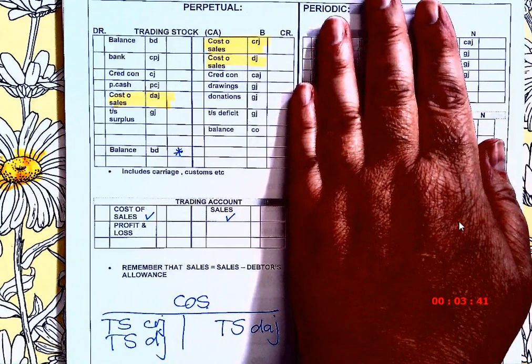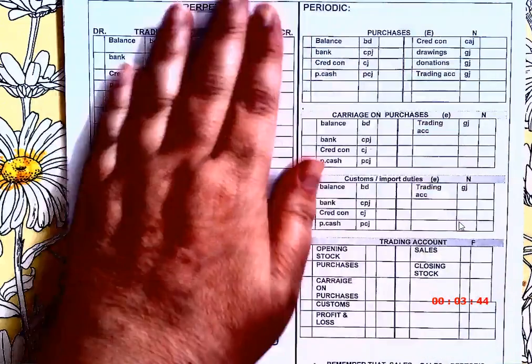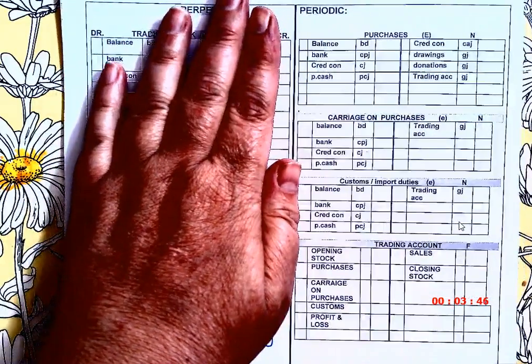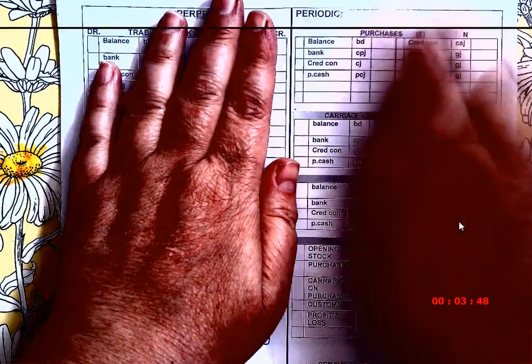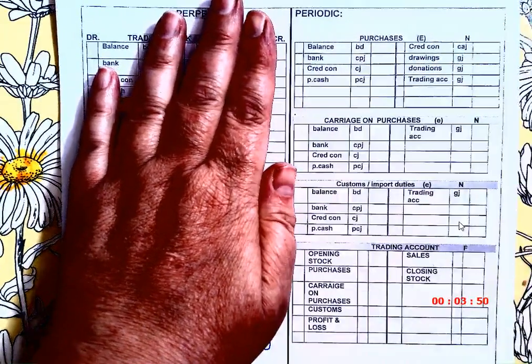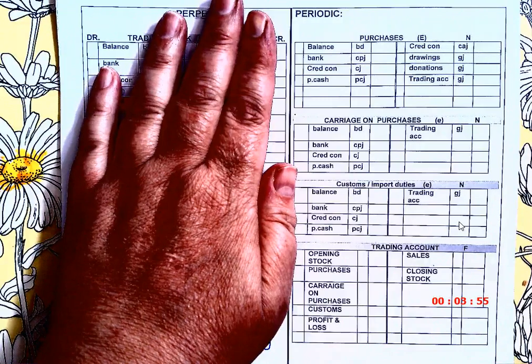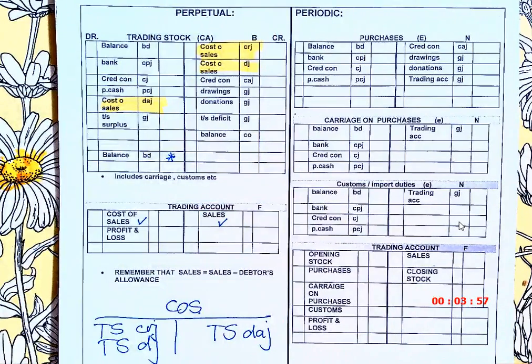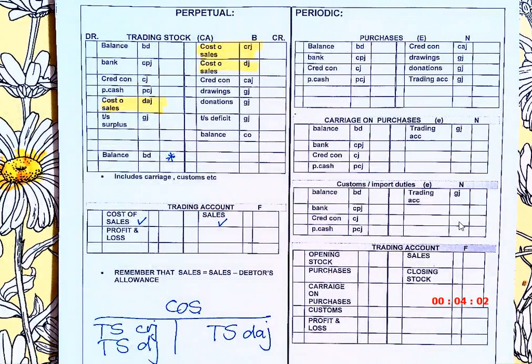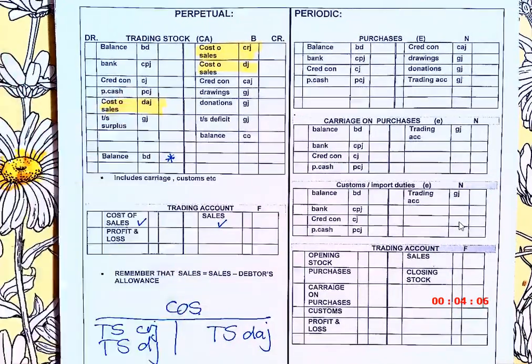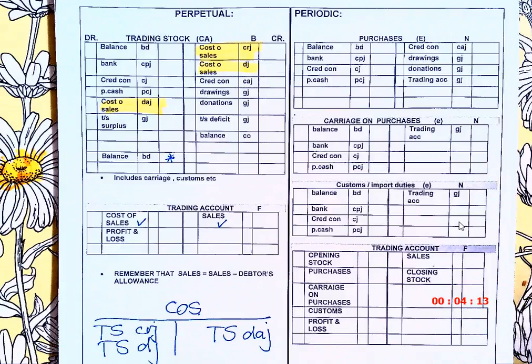Okay? But now, look how periodic is different. Do you see in these T accounts anywhere the word cost of sales? Can you see the word cost of sales? Can you see in perpetual there's cost of sales everywhere? Okay, and that's the difference between the two systems. The perpetual system will keep track of my stock that's being sold, whereas the periodic doesn't keep track.